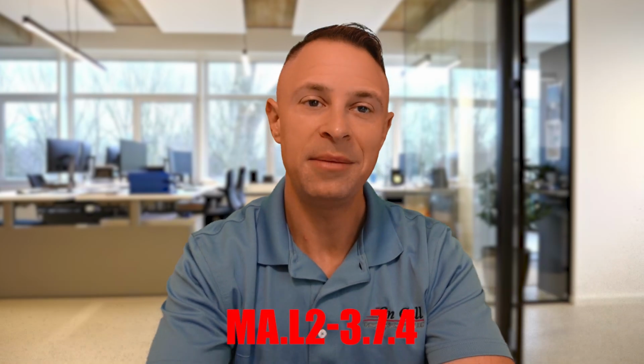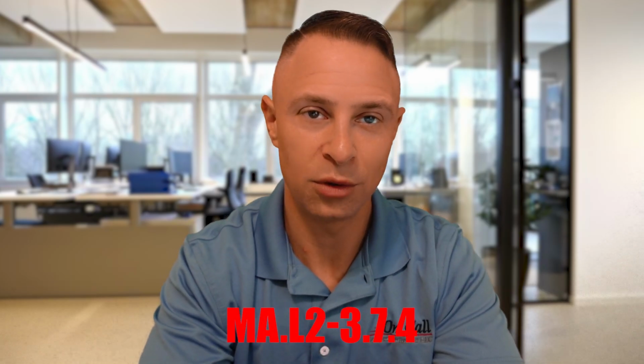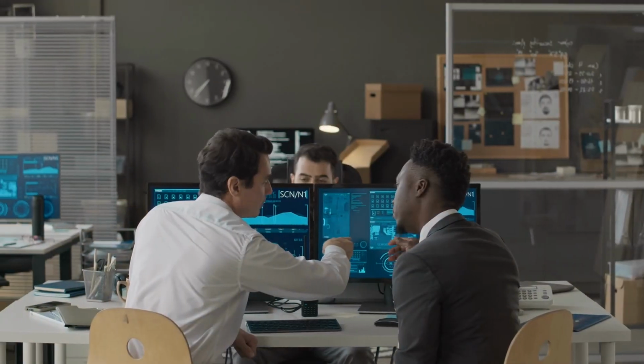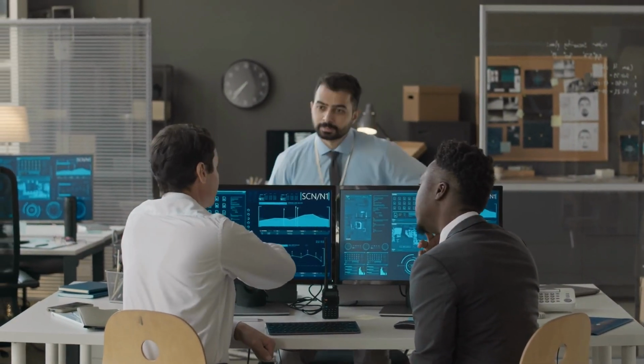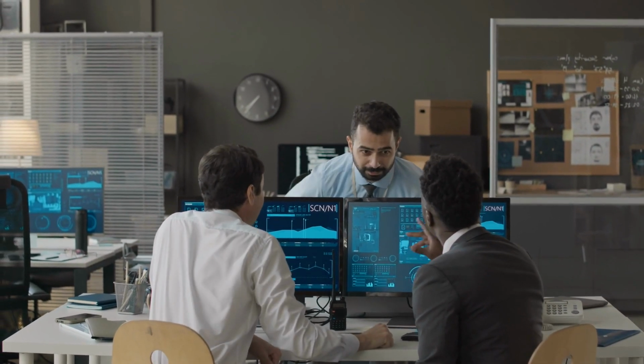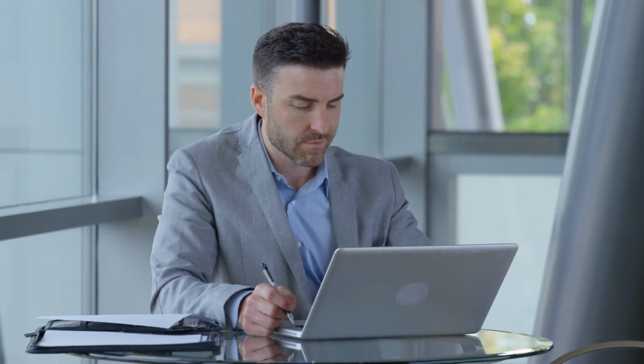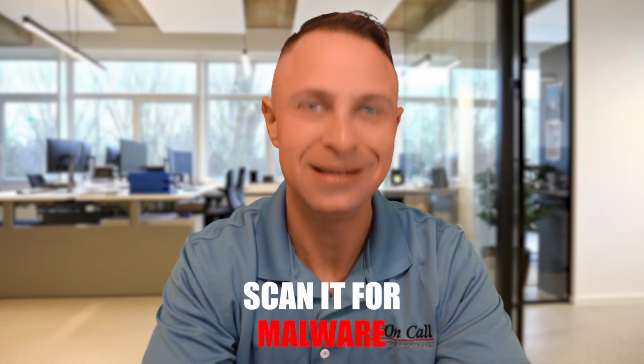Now, what does MA.L2-3.7.4 really mean? Here's the official control text. Check media containing diagnostic and test programs for malicious code before the media are used in organizational systems. Well, what's the translation here? Before you use any software or device to test, troubleshoot, or maintain your systems, scan it for malware. Yes, we need to make sure those tools are okay.